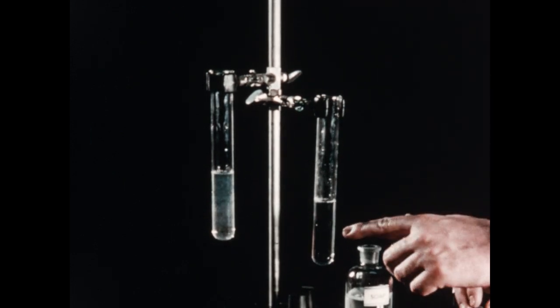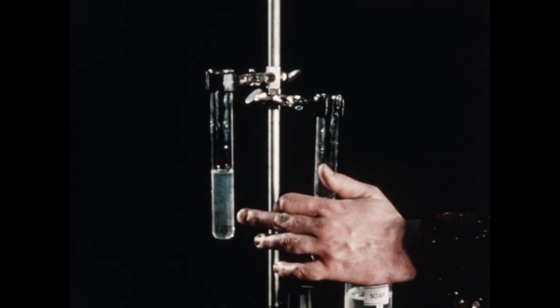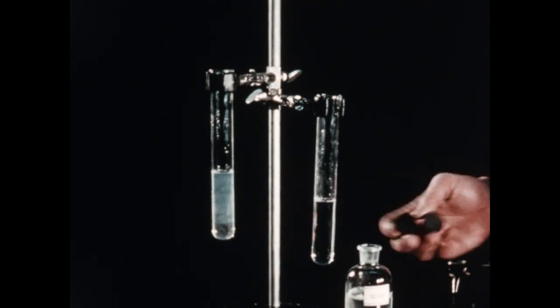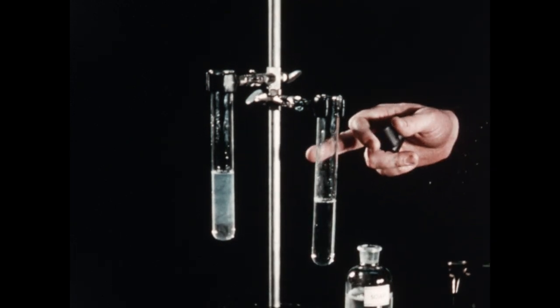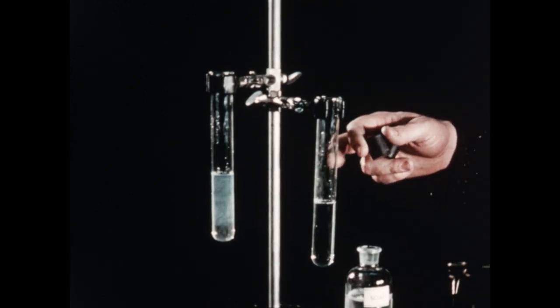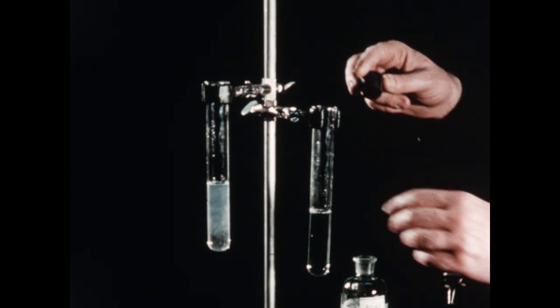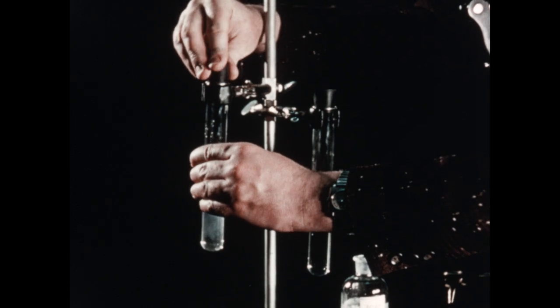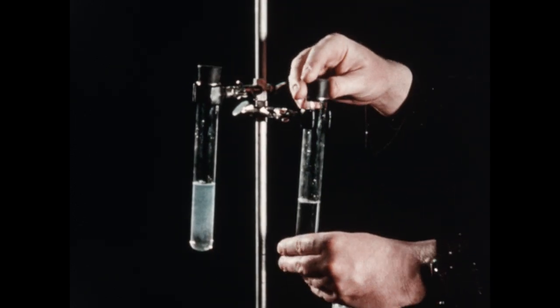You notice that no precipitate appears with the distilled water, but in the tube containing the tap water, a milky substance is formed. This is the precipitate caused when the calcium and magnesium ions in the tap water react with the soap. Now we'll place a stopper in each tube and shake vigorously.